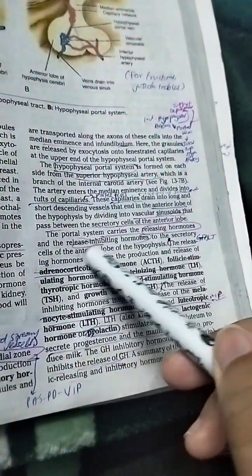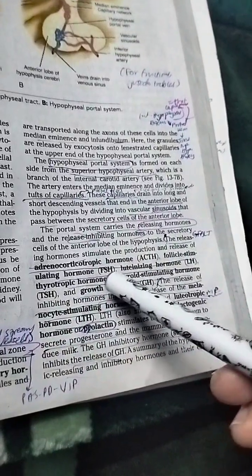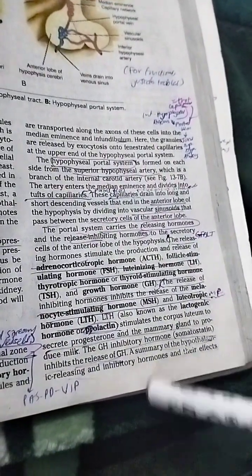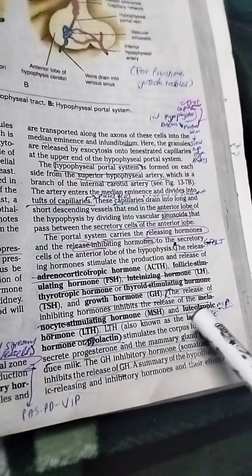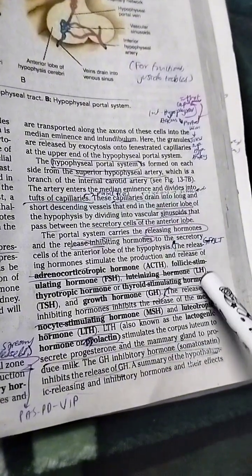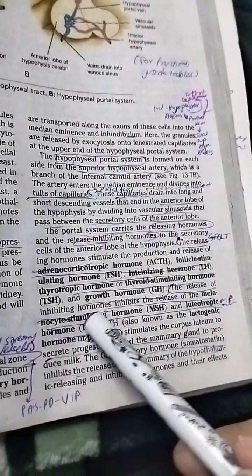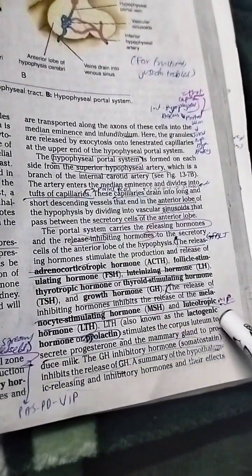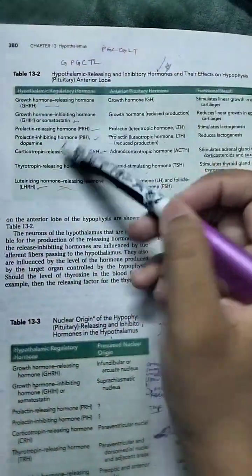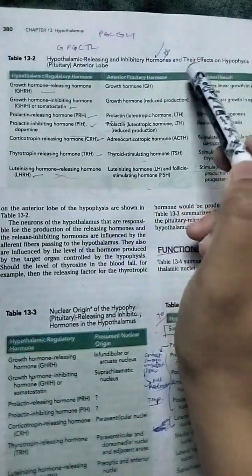The portal system has releasing hormones and release inhibitory hormones. So now let's talk about the releasing hormones, which are GFALT. G is for growth hormone, F is for FSH, A is for ACTH, L is for LH, and T is for TSH. And for the inhibitory hormones, we have MSH as well as prolactin. Now let's talk about them in detail. So please remember PGC-GLT for a whole table.